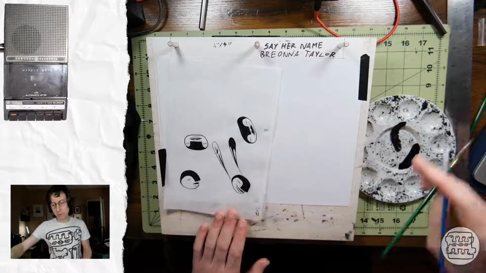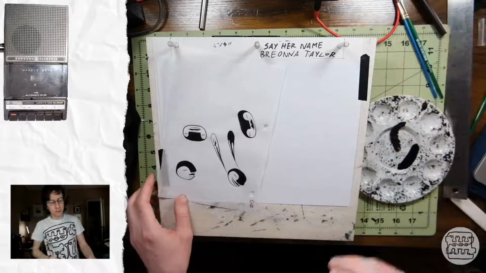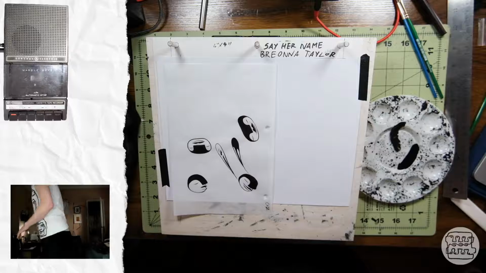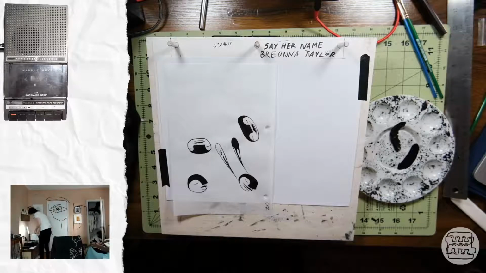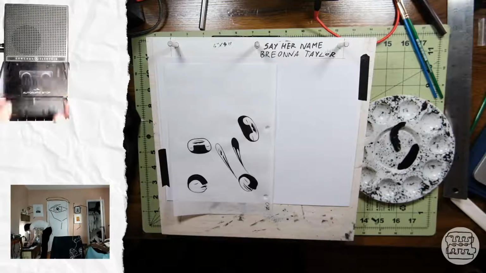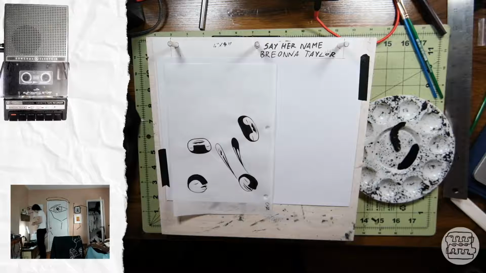But then it's also slow because my brush is a little bit spritzy. Let's go with the old guy, like the bongo boy.